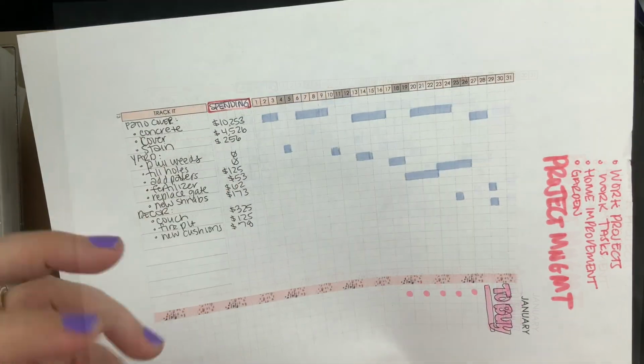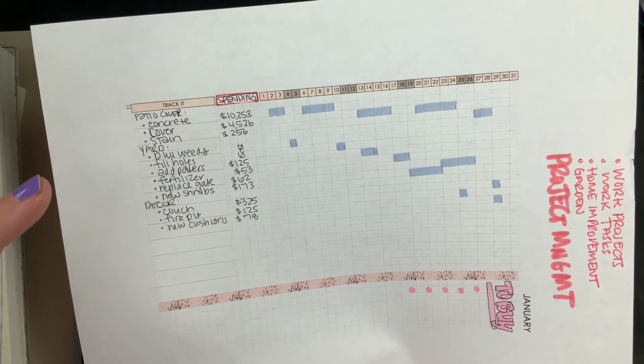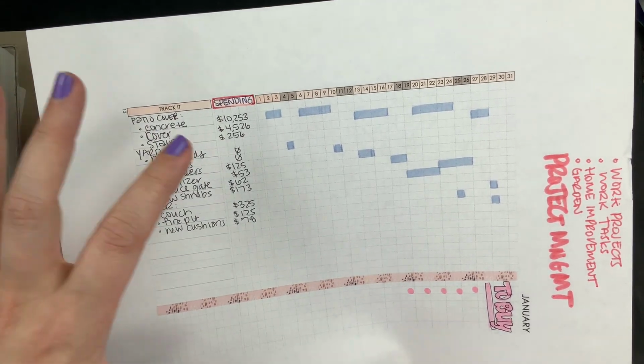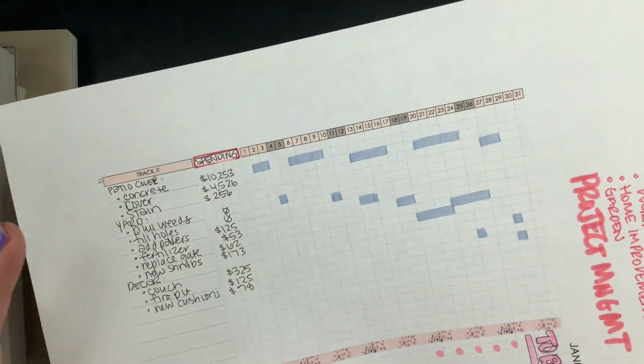I know a lot of people do a similar thing with gardening. So you could keep track of the plants that you needed to plant and the vegetables, etc. You could keep track of your watering, your fertilizing, all of the things on your monthly habit trackers.